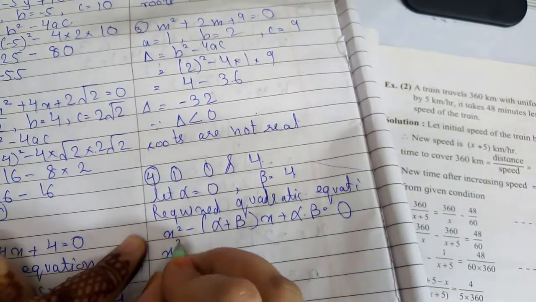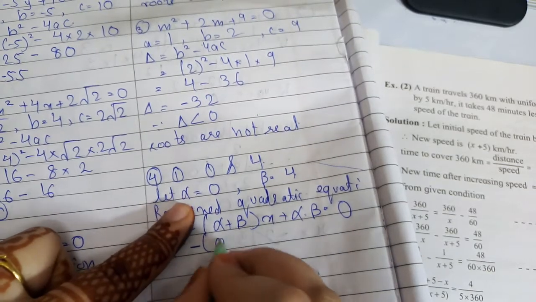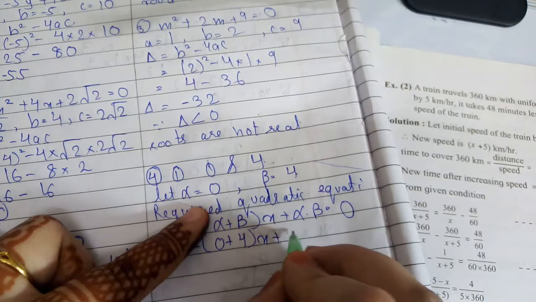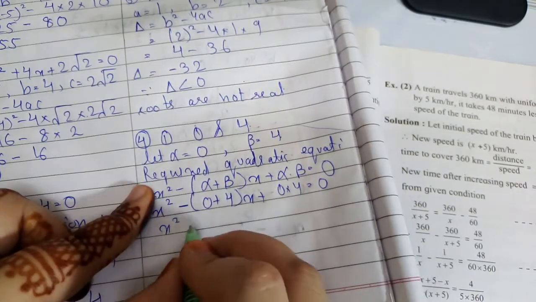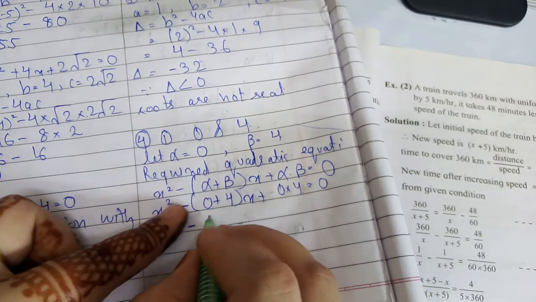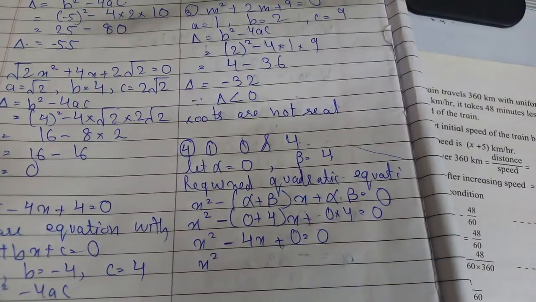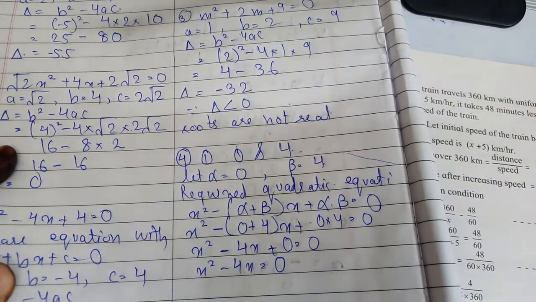Okay, so x square will be as it is. Now here the sign will be minus. Now the alpha value is 0 plus beta is 4, x, plus alpha into beta. It means 0 multiplied by 4 is equal to 0. So our equation will be x square minus (0 plus 4), it will be 4x, and plus 0. Okay, so our equation will be x square minus 4x is equal to 0.